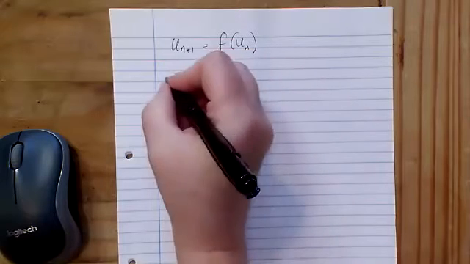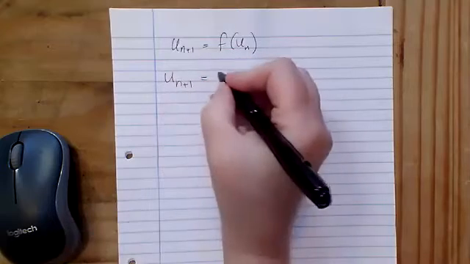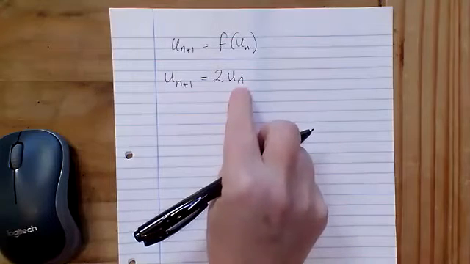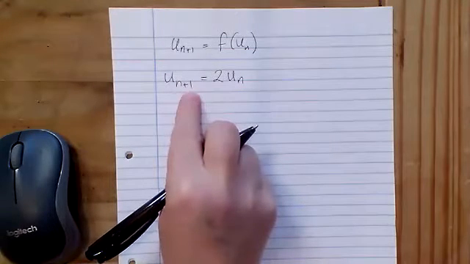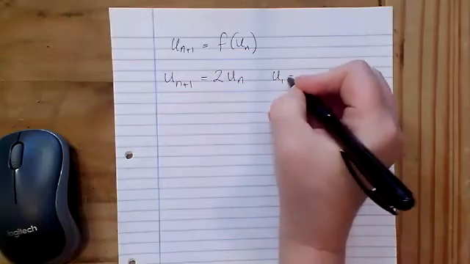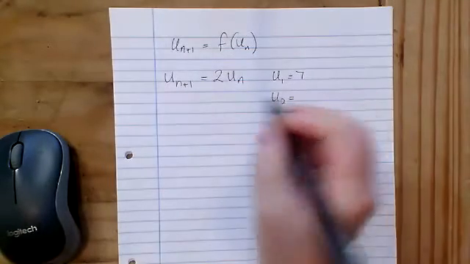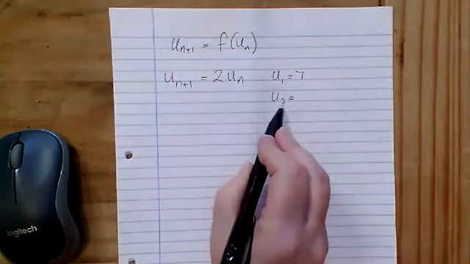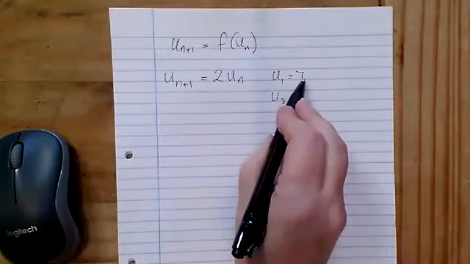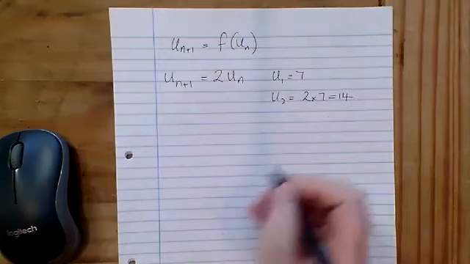So if we start off with, to find the next term in the sequence, I do twice the previous term. So this is n, and this is the next term, the n plus 1 term. We need to be told what the first term is. If I'm told that u1 is 7, then u2 will be 2 lots of whatever the previous term was. So 2 times 7, which would be 14.